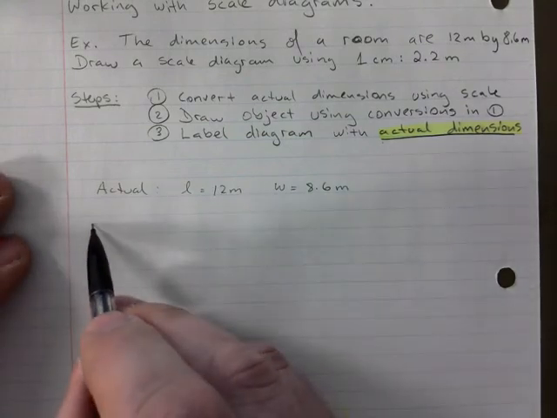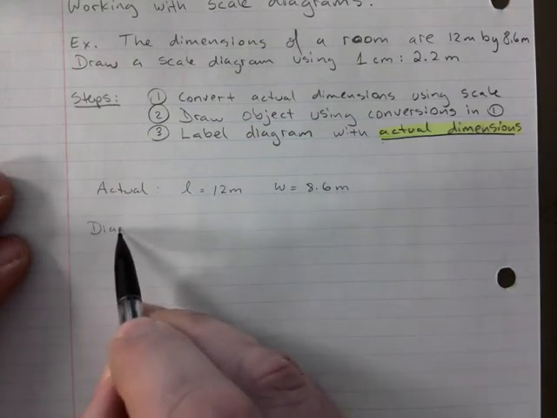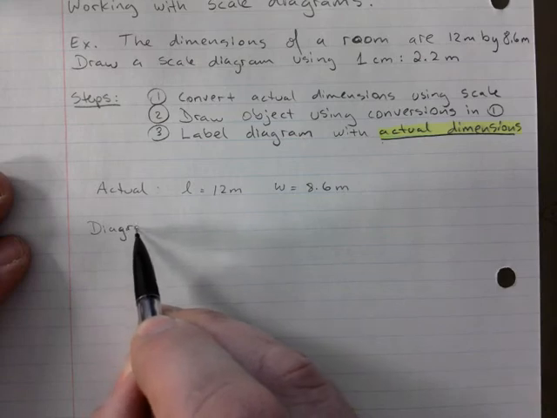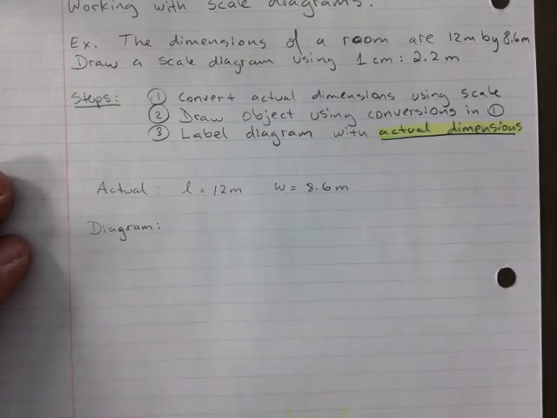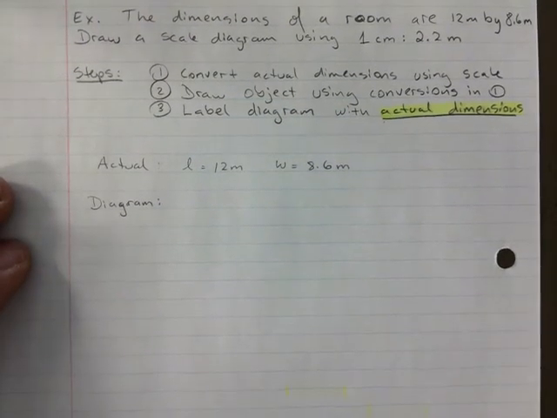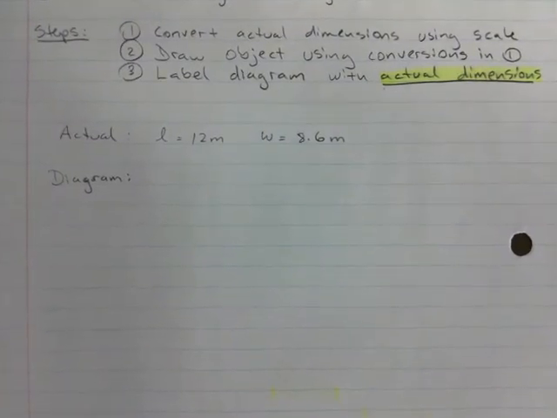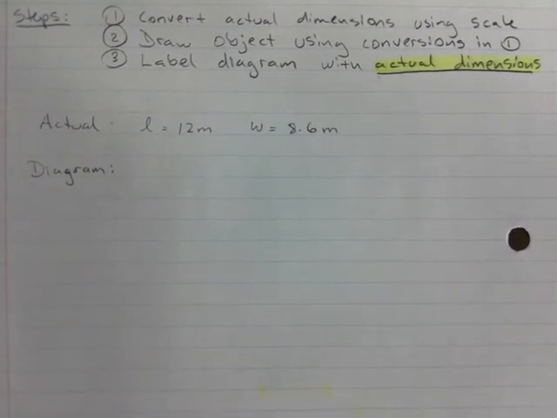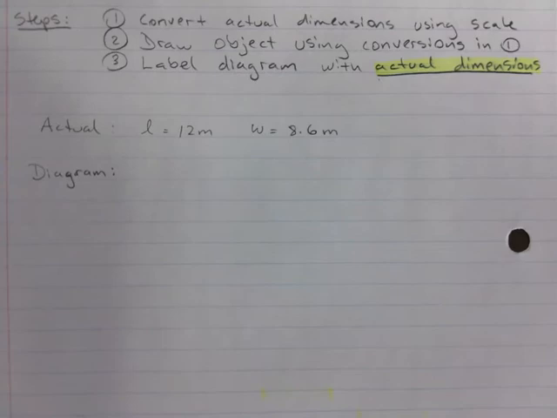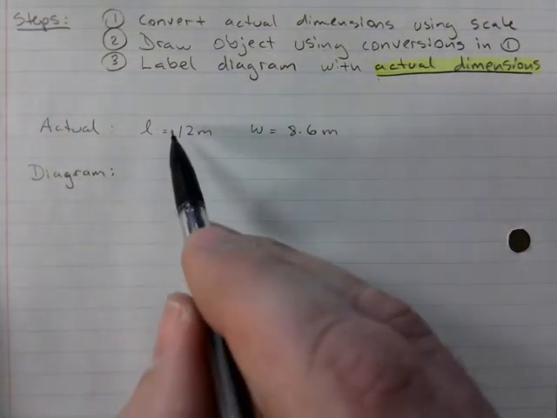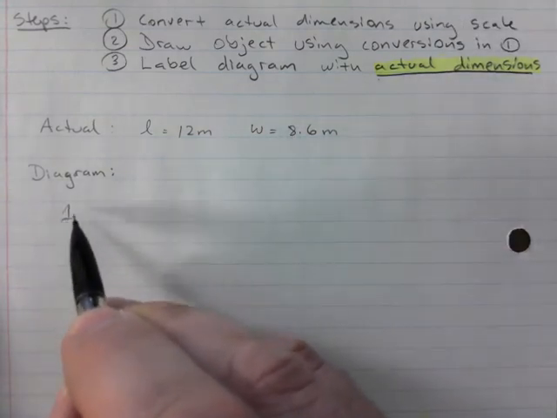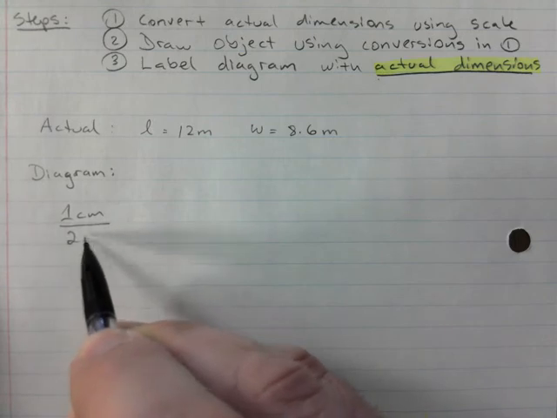Now we're going to have to figure out what are our dimensions for our diagram that we're about to sketch. Let me zoom in a little bit here. Is that better? Because I technically don't go past the red line. Okay, so for every single one of these, you use that scale. Okay, so 1 centimeter has 2.2 meters.